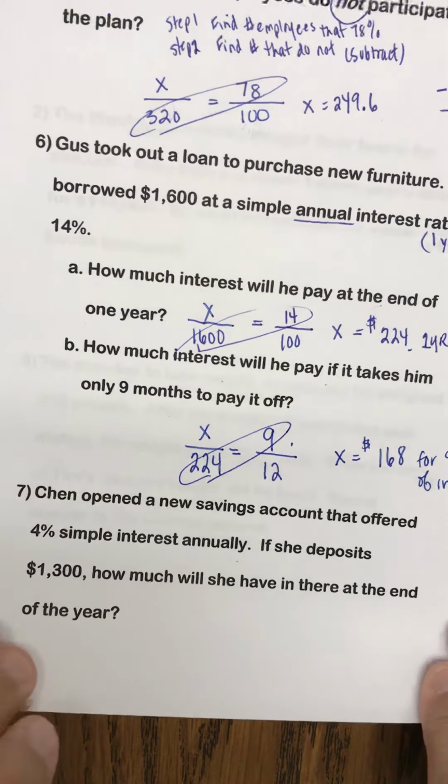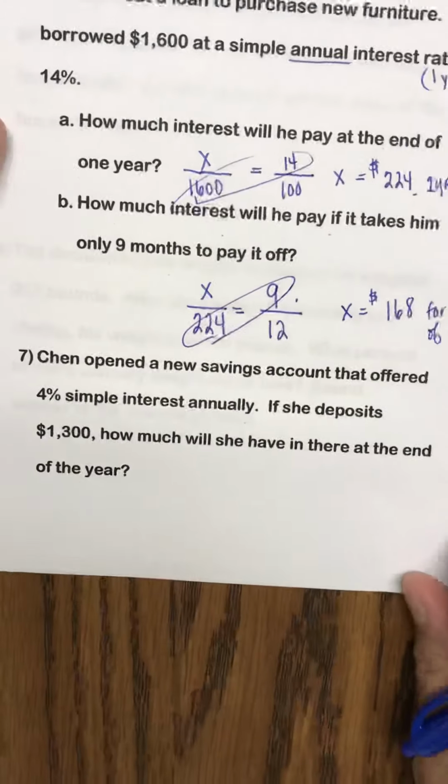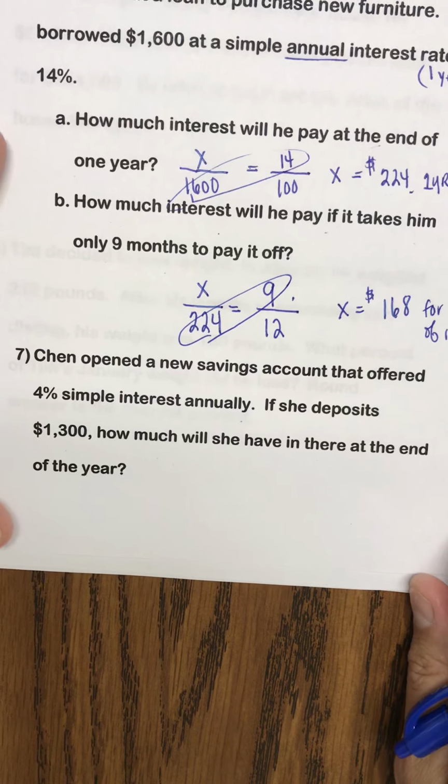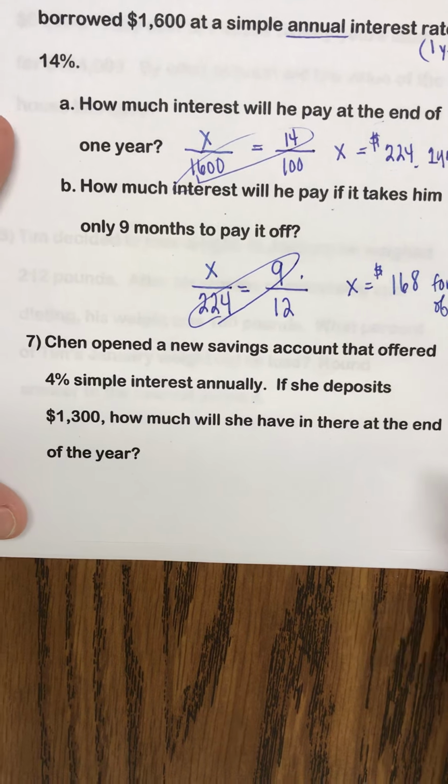Well, goodness, that one's pretty easy. How much will she have at the end of 1 year? Okay, number 6 was actually harder than this one. All right, here we go.